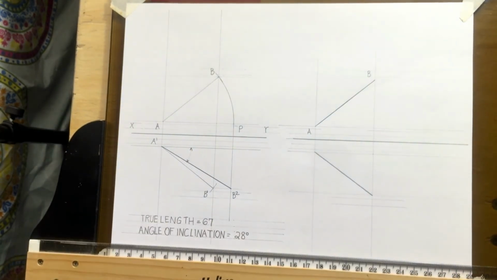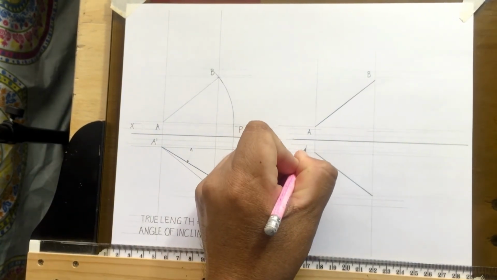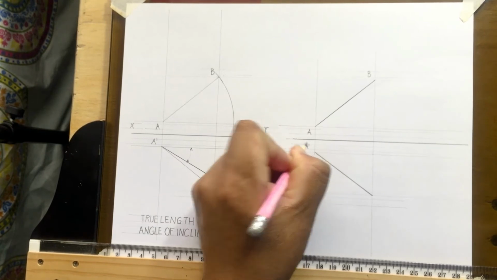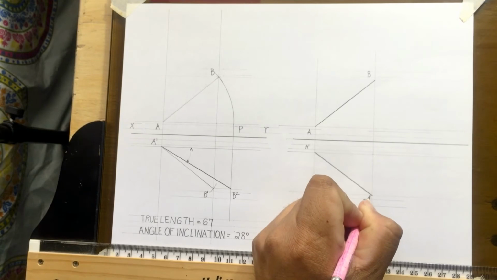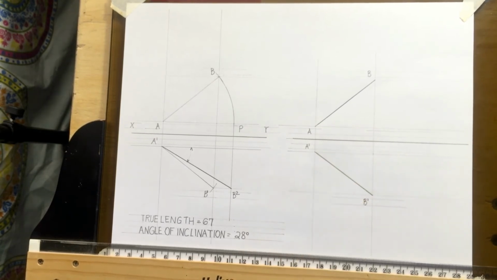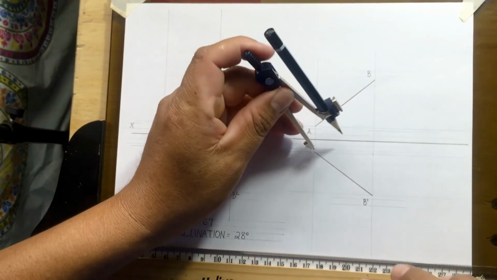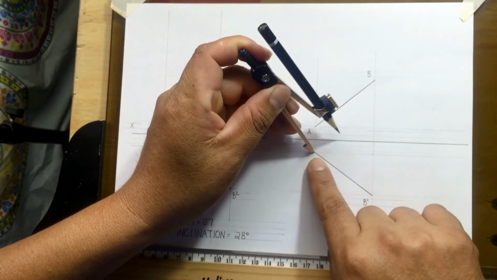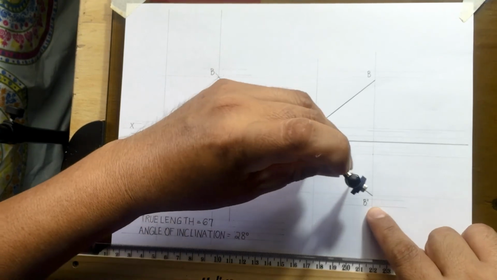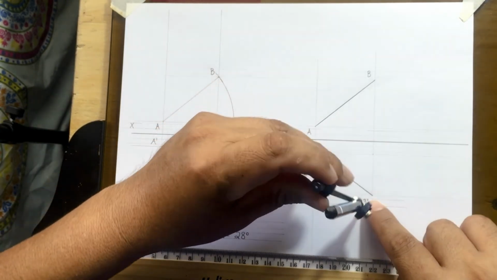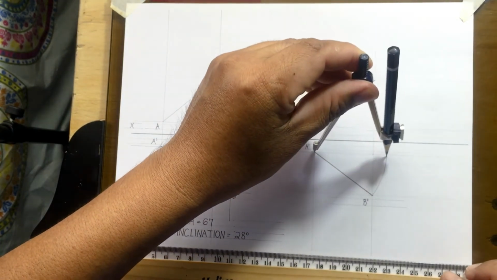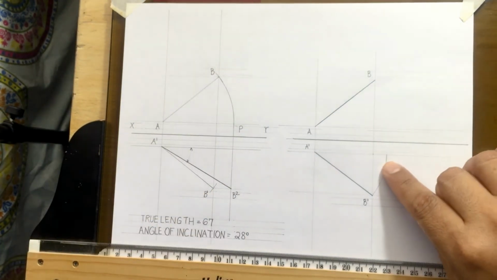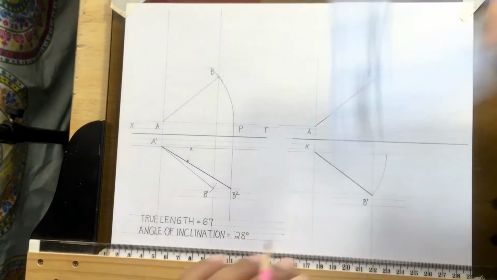Right, so this is A prime and B prime. So I revolve about A prime, set at A, open to B, and I scribe until it touches this line. Only that line. Then from here I project vertically.